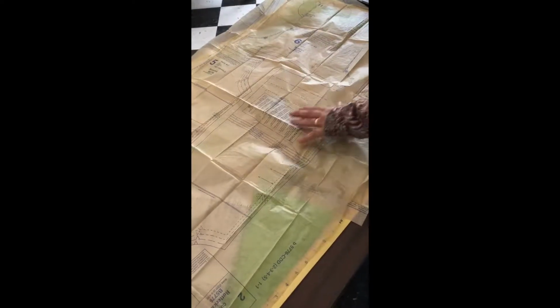Okay, so you can see that I've opened out my brown piece of tissue paper. And here are the pieces. Here is 4, here is 5, and here is 6. Do they look like the same shapes that we saw on the instructions? Yes, they do. So I'm pretty confident that I can go ahead and cut these out of the paper.